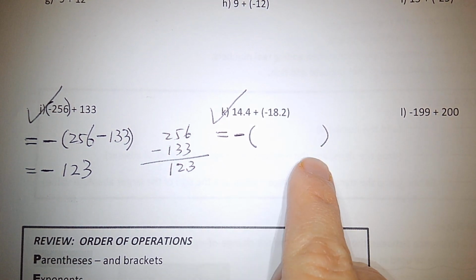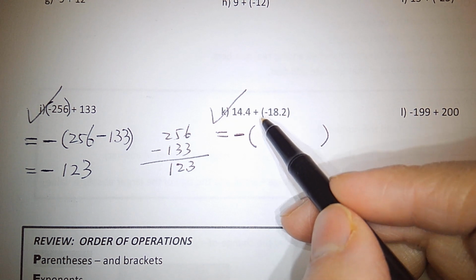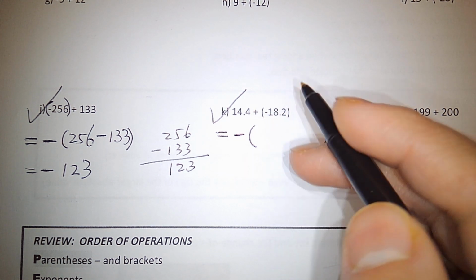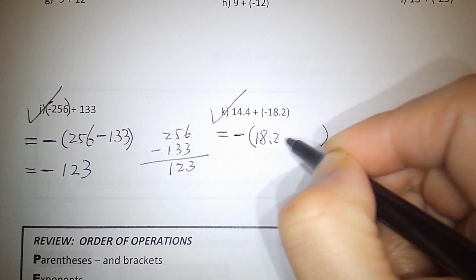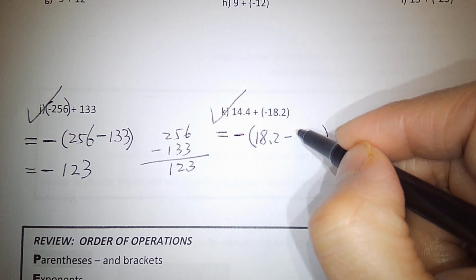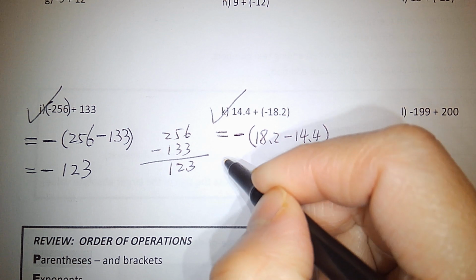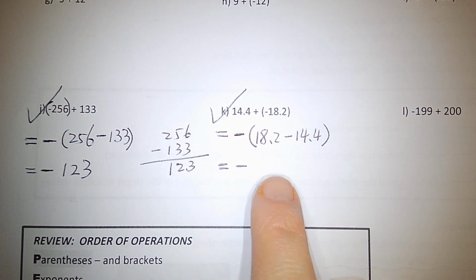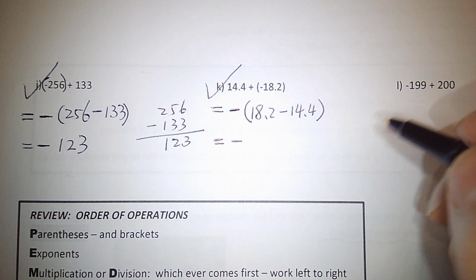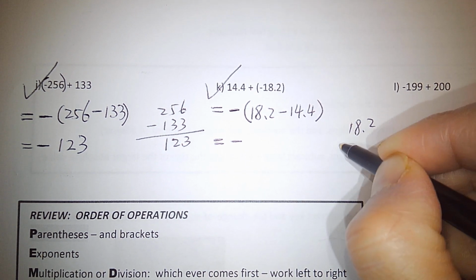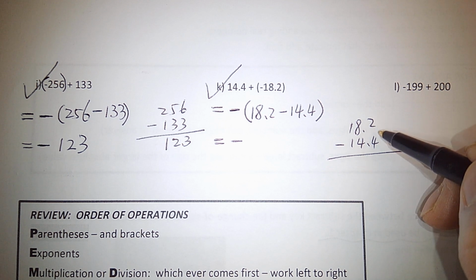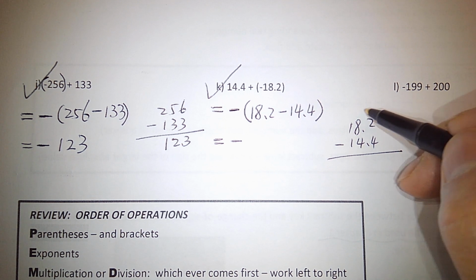Then inside the parentheses, we use a bigger absolute value minus smaller absolute value, so 18.2 minus 14.4. 2 is not enough, so borrow 1.